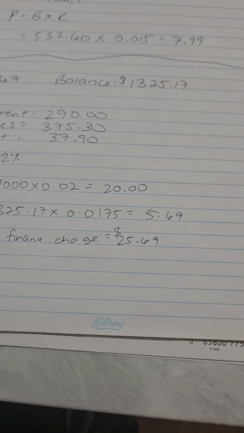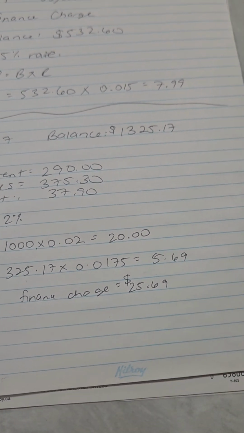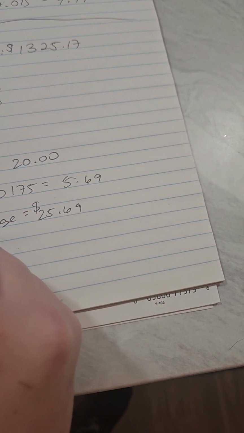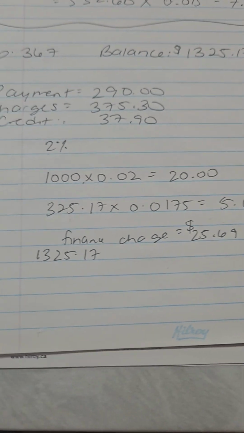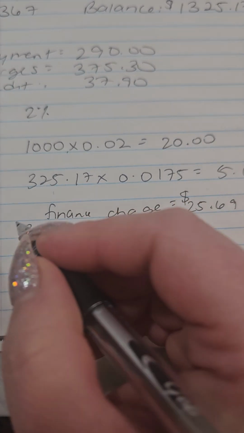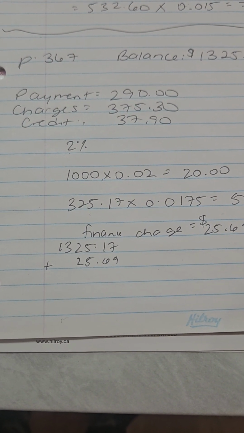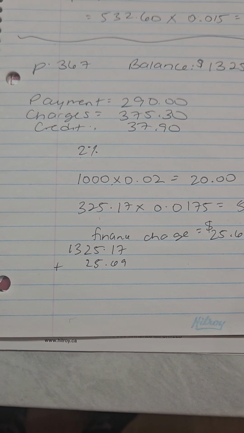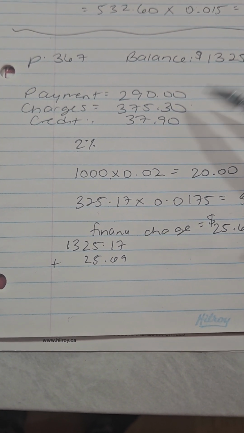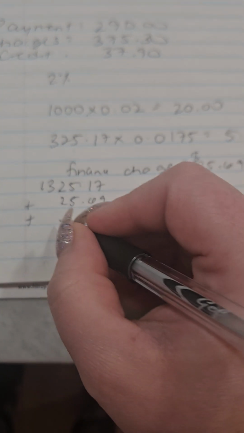However, it says, what is the new balance? So let's put everything together. We need to start with our beginning balance, $1325.17. We know that they got a finance charge, which we just computed, of $25.69, so it's going to be added on. We also know that there were purchases worth $375.30. So these are going to be added on.